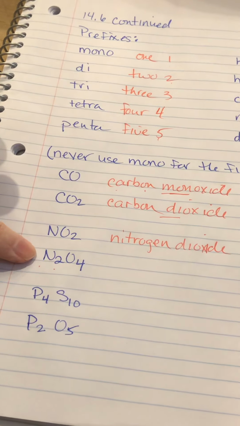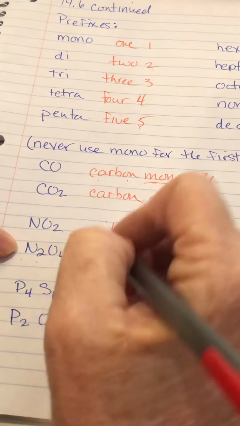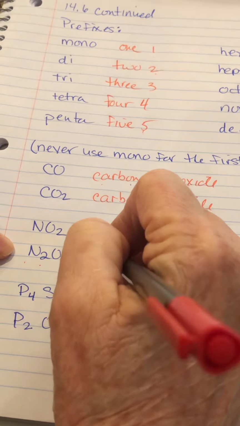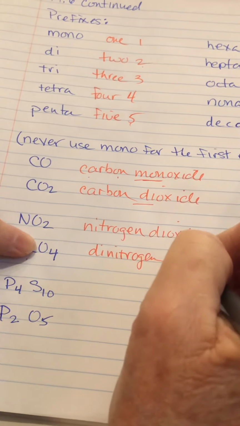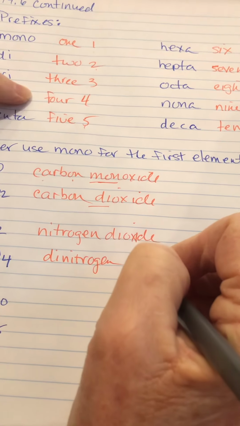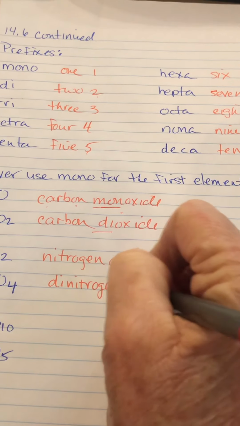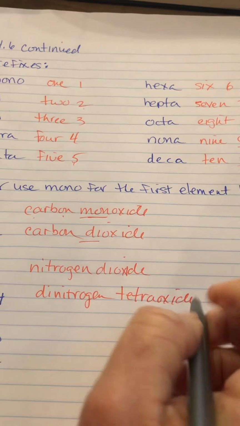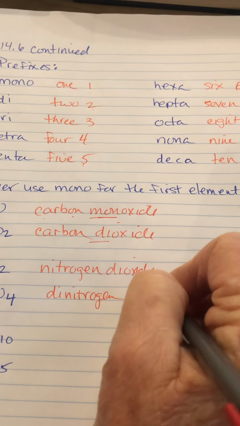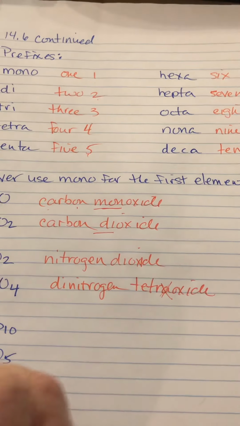Now we have 2 nitrogens. So nitrogen keeps its name, but it's dinitrogen. The prefix that means 4 is tetra. And you can write it as tetraoxide or tetroxide. So you can leave out that A if you want to.